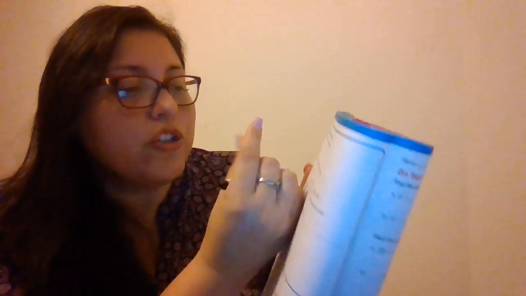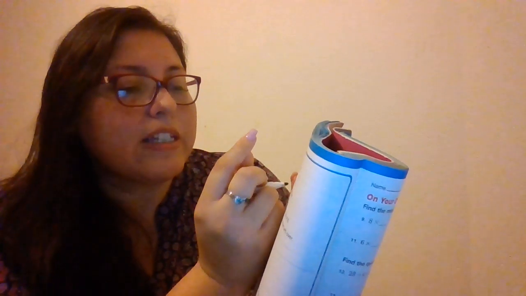It says, what if Stephen has 19 logs to put in bundles of 8? How many bundles of firewood can Stephen make? Look at the 19 counters. Circle as many groups of 8 as you can. So let's count. 1, 2, 3, 4, 5, 6, 7, 8.